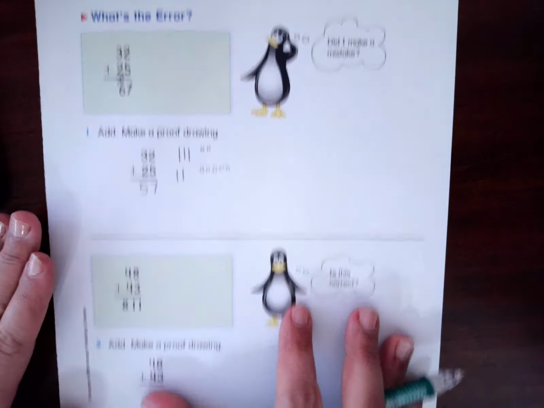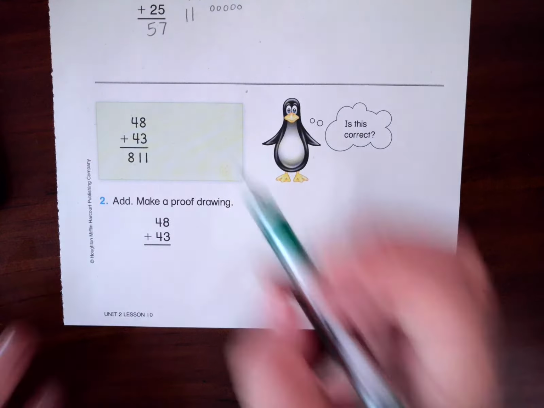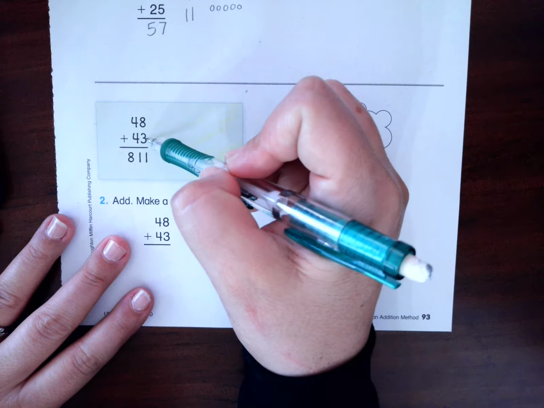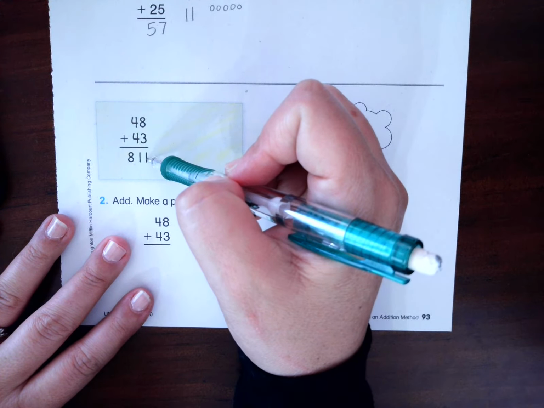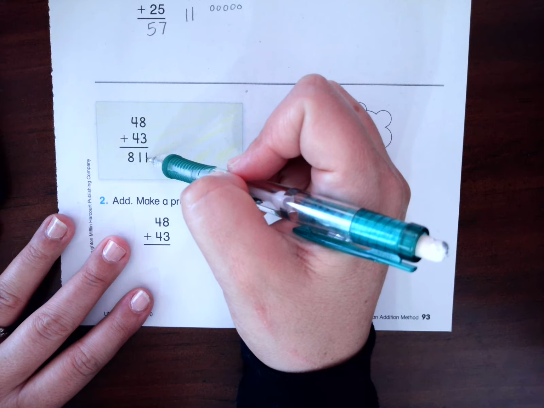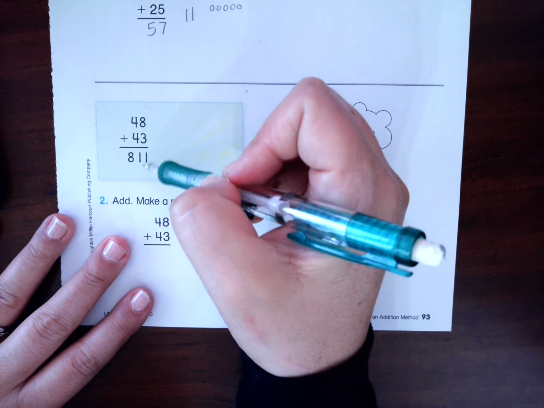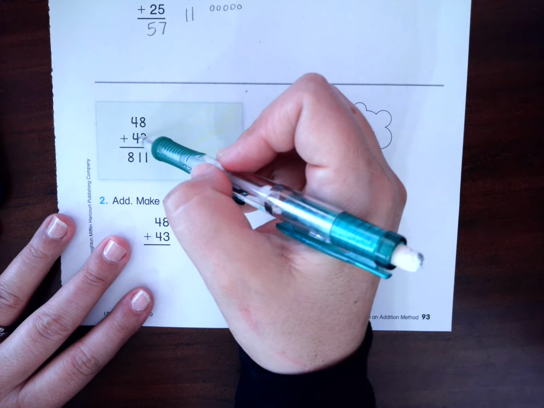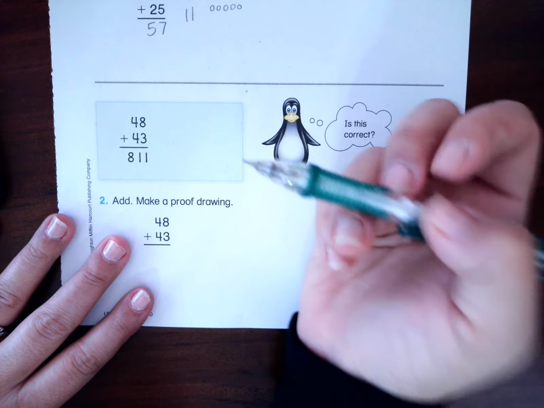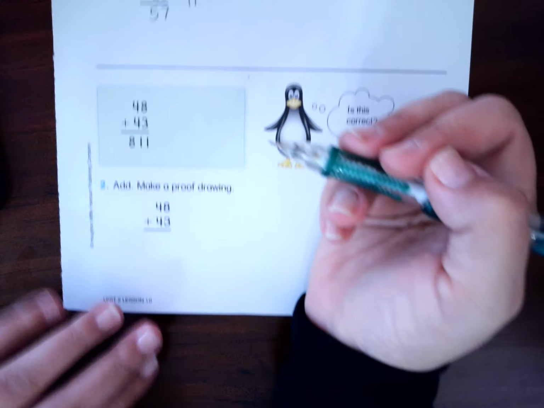All right, let's see what he did on this one. So he is saying that 8 plus 3 equals 1 or 11. I don't know. This is kind of in the middle. It's kind of confusing. And then 4 plus 4 equals 8. What did Puzzled Penguin do?